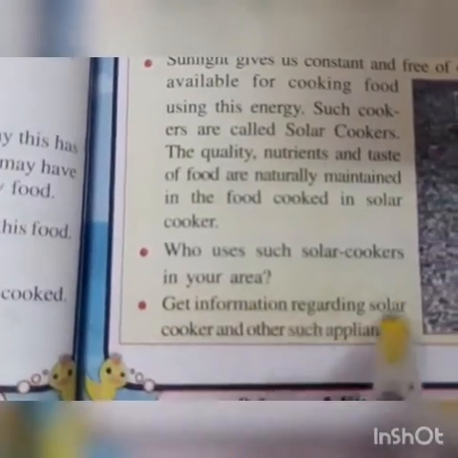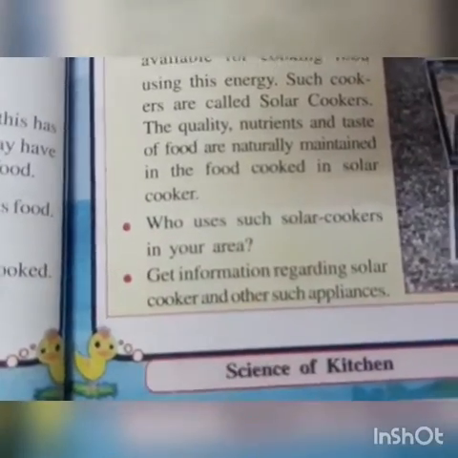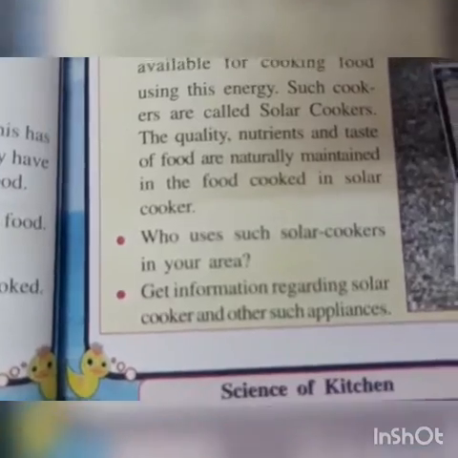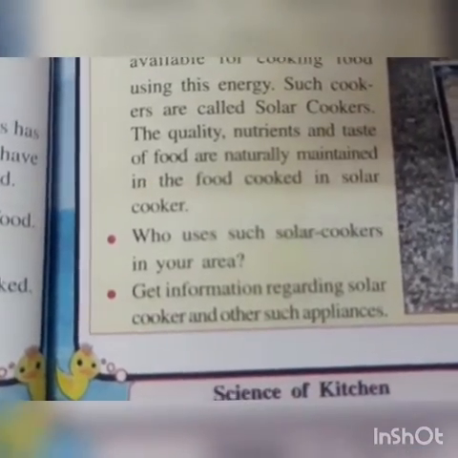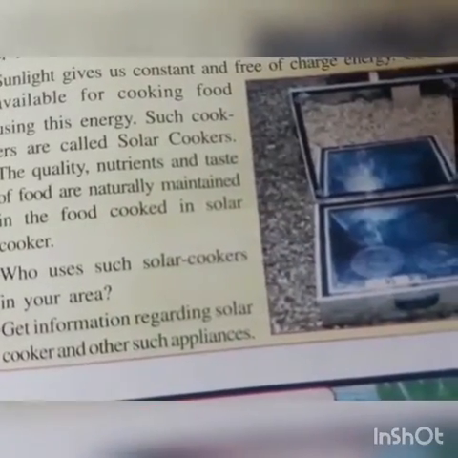Who uses such solar cookers in your area? Get information regarding solar cookers and other such appliances. Similarly, solar water heaters also come nowadays for heating water, and solar cookers also come. Many people are nowadays using solar cookers.